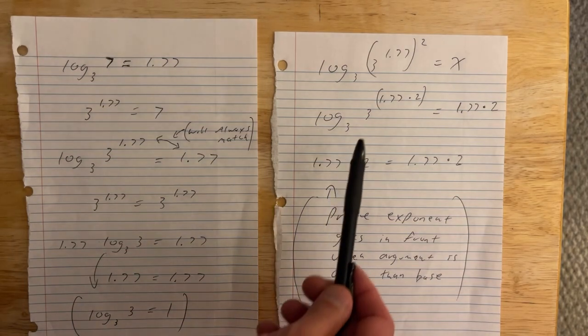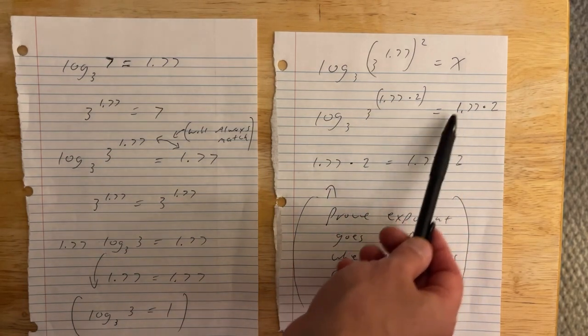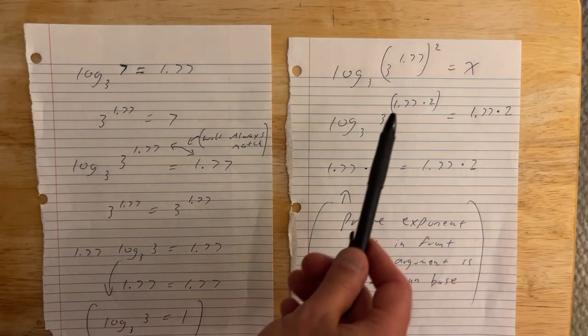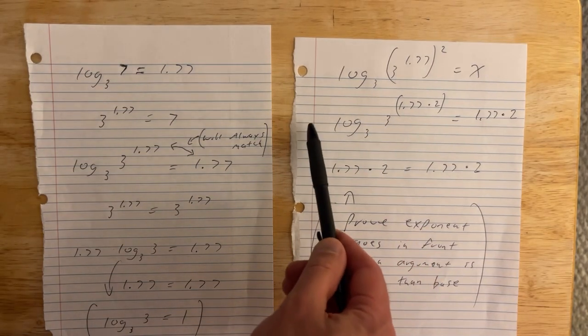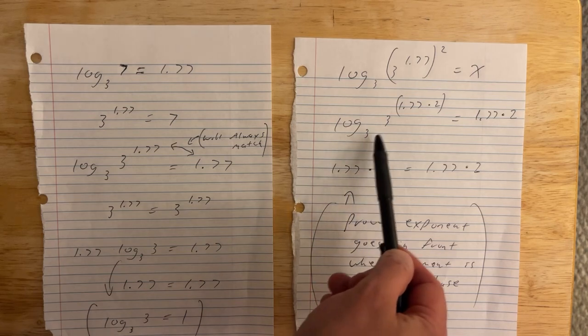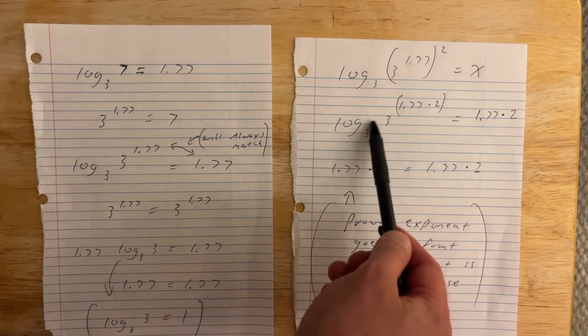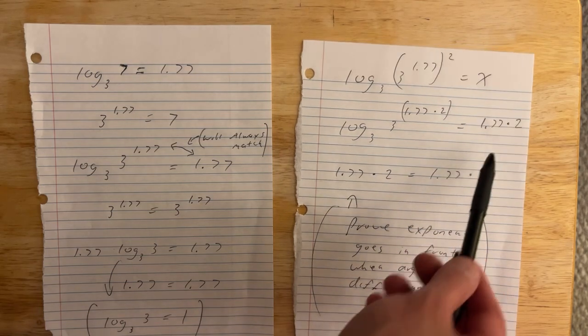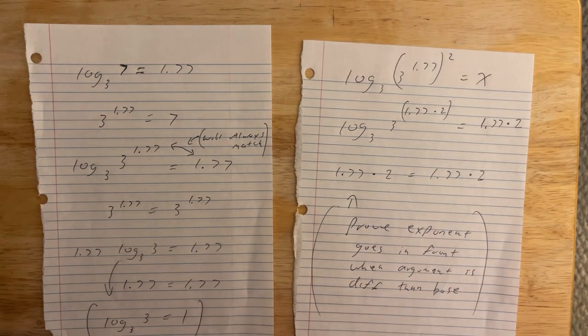And again, what we've done here is we've made our exponent match our result right there. So what that means is this whole thing right here can come out in front, and you'll have the 1.77 times 2 times log base 3 of 3, and again this will equal 1. So you just got 1.77 times 2 will equal 1.77 times 2.